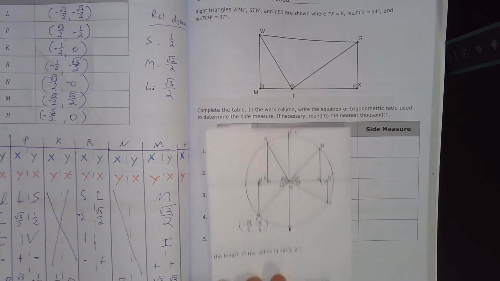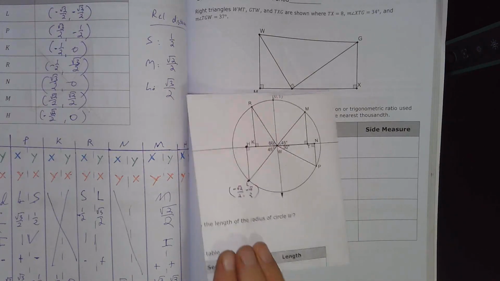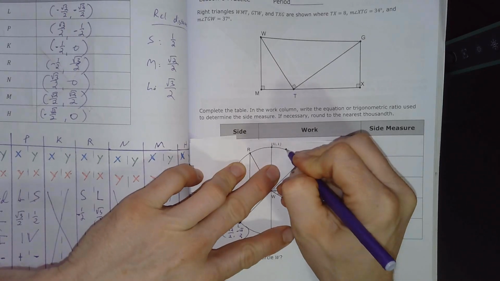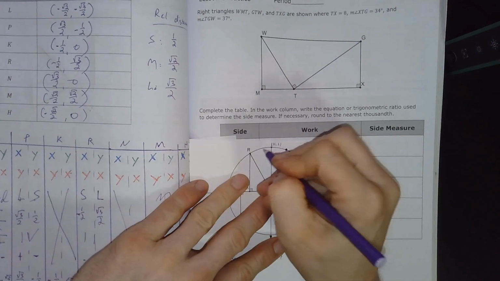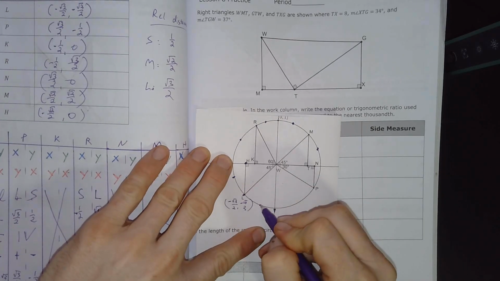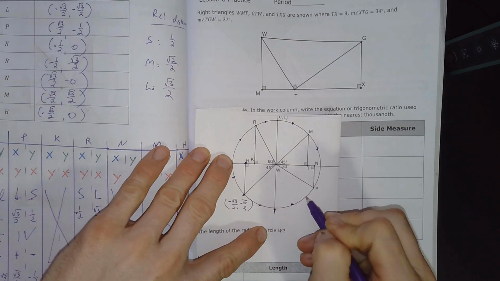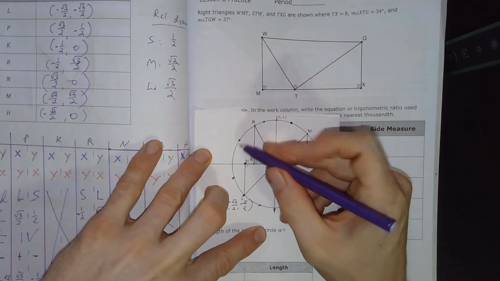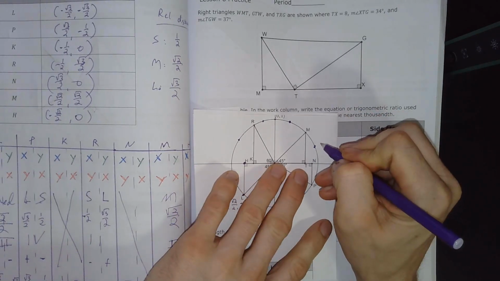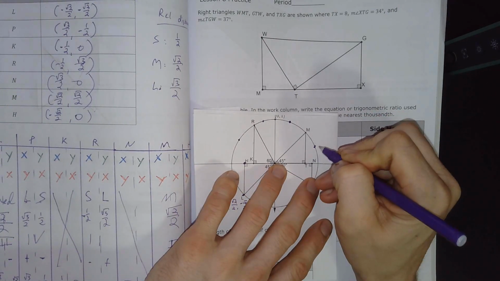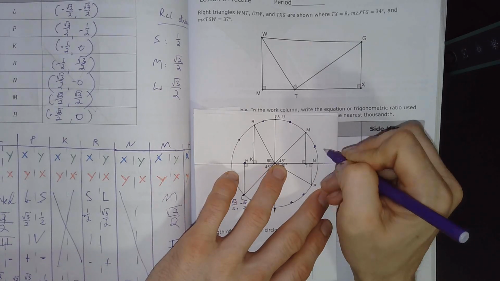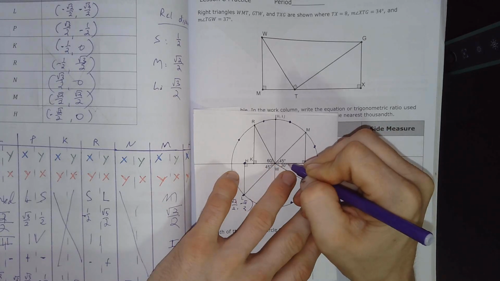Knowing your 30, 60 degree triangles, right? So each one of these, if you see the pattern, it would go around in a certain pattern here. Let's just look at your x value.